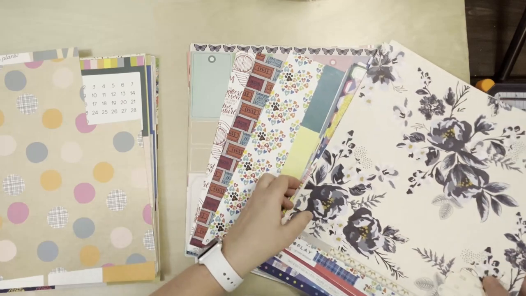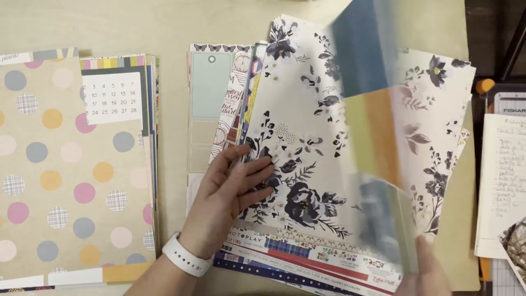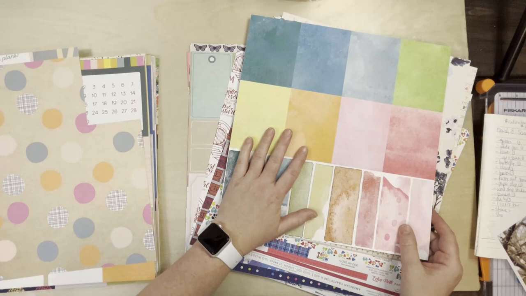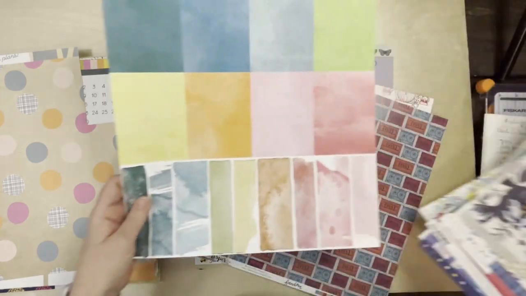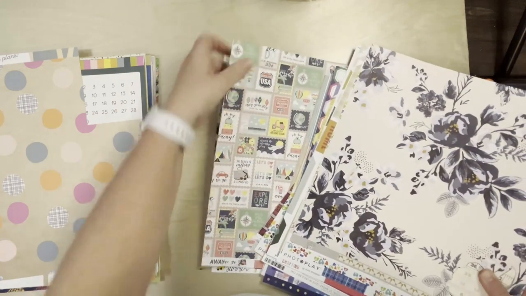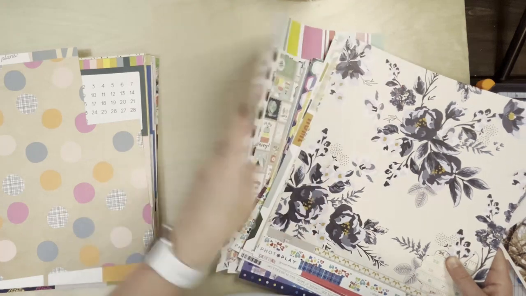Various. This is the packaging. They always have fun things on the back to cut apart. So that's in my cut apart sheet. So this is like my cut apart motifs, cameras, other things.